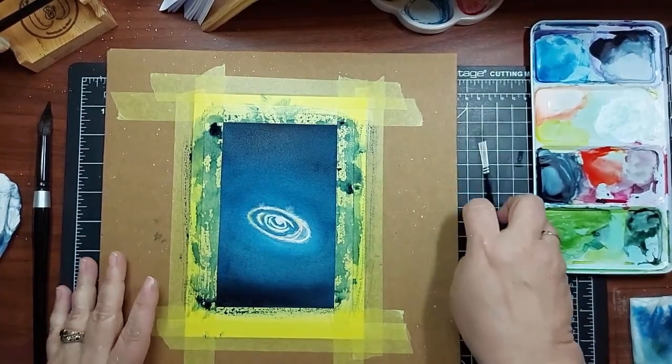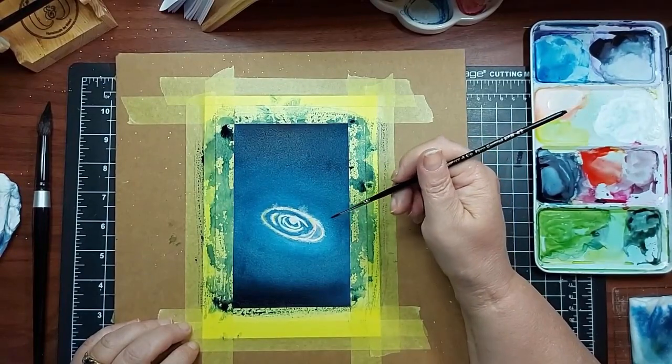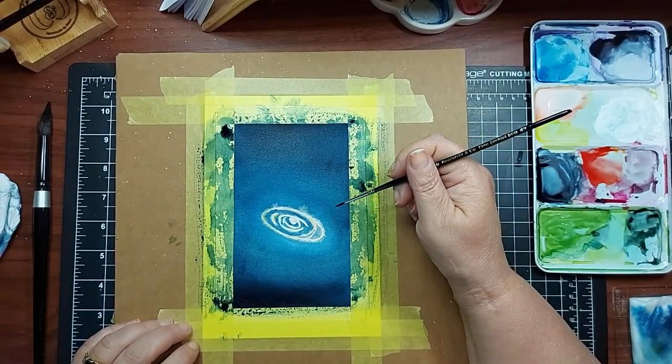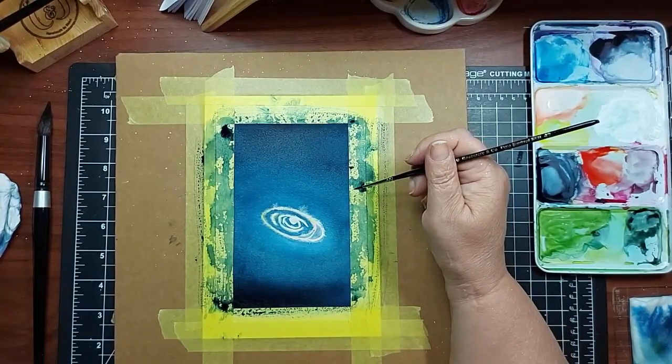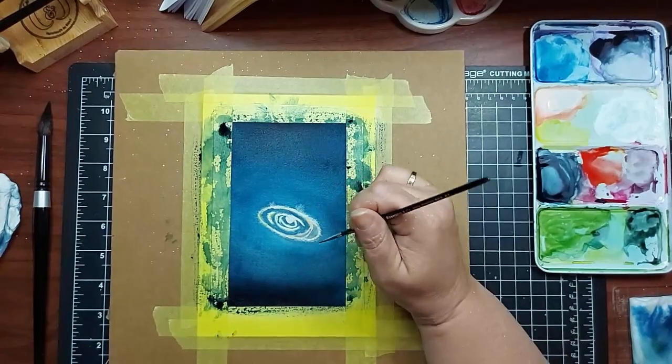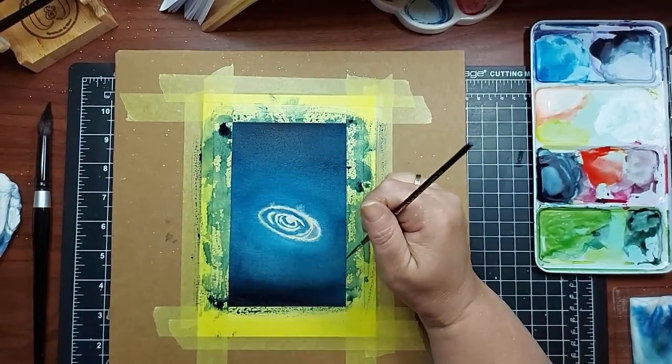Okay. So I'm thinking, I don't really know what I'm thinking actually. I kind of want it to be a little bit more fuzzy, and I want this to be a little bit darker.